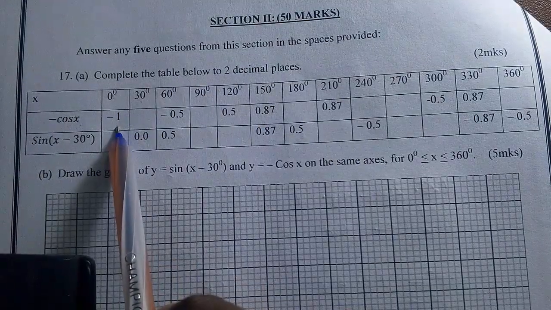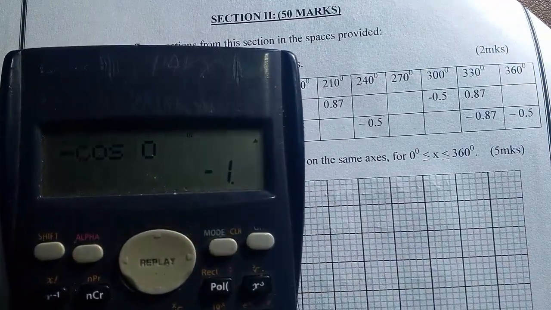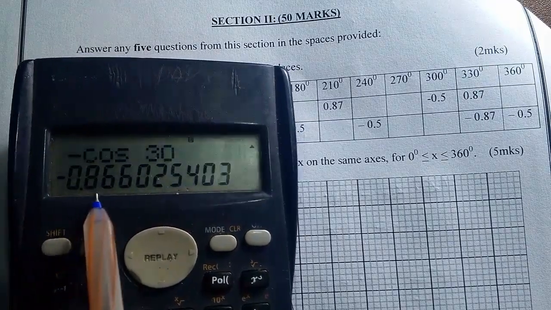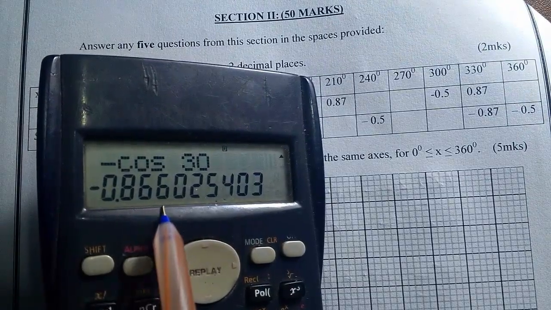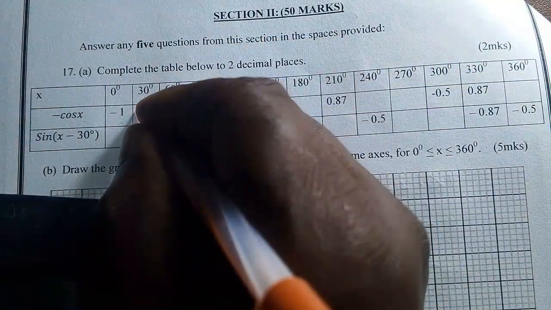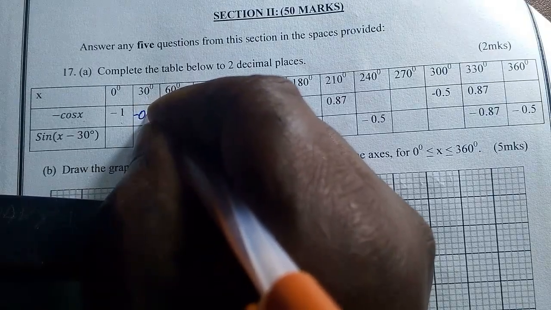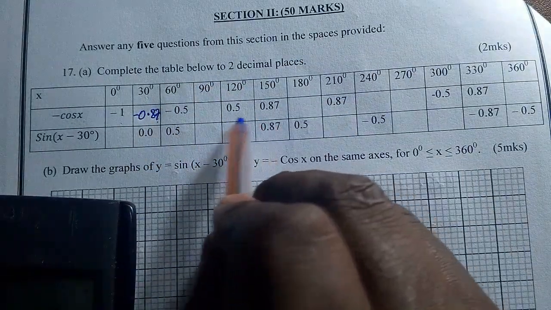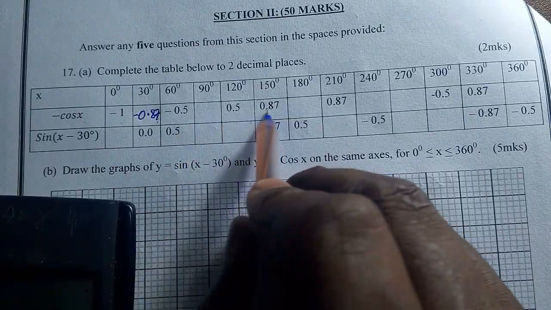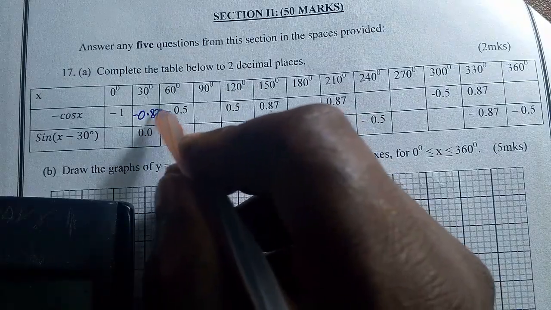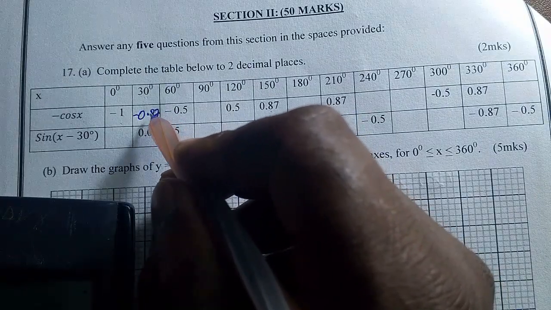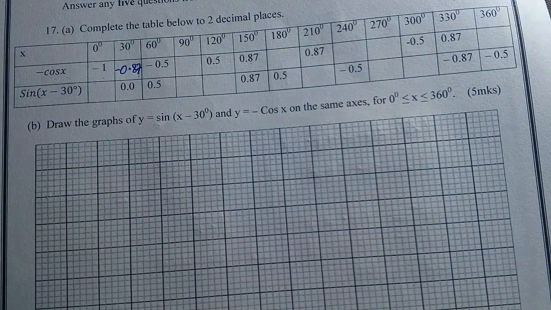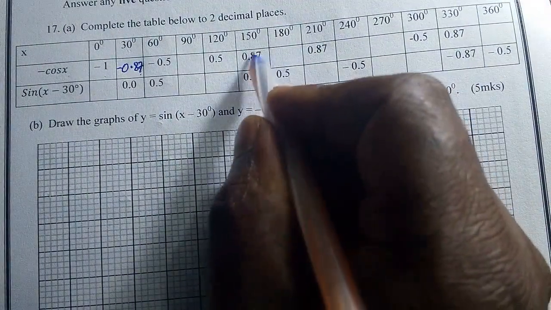So if it is 30, you simply write 30. What is the answer? Negative 0.866. So this one should be negative 0.87. When you look at the question, they are sometimes giving 2 decimal places, sometimes 1 decimal place. So you can simply give it to 1 decimal place, negative 0.9. As you are going to draw this graph, you will use 1 decimal place, so you will round off to 1 decimal place.